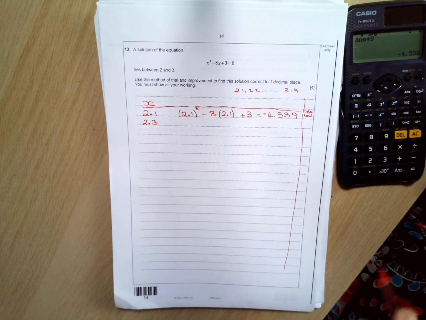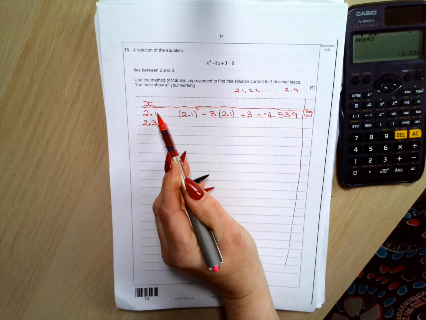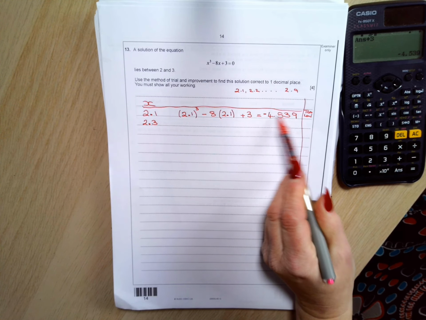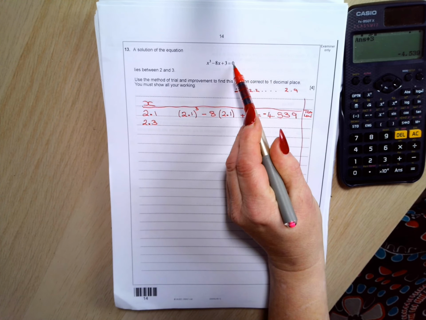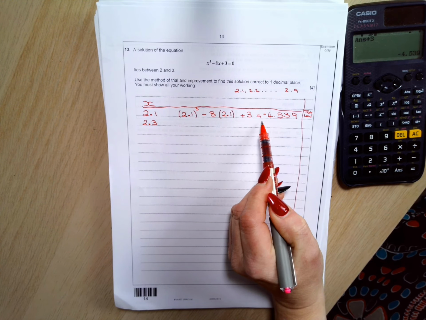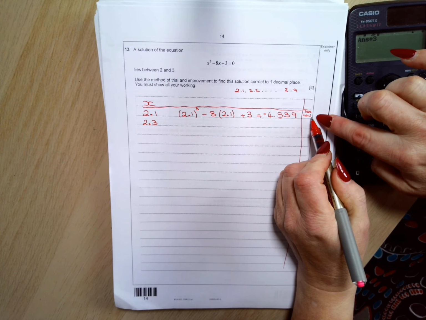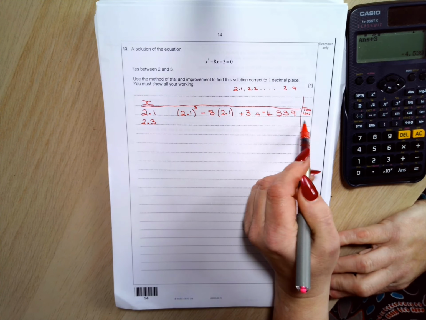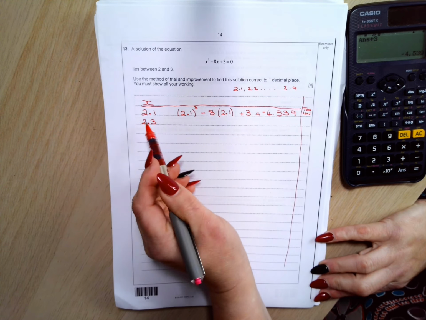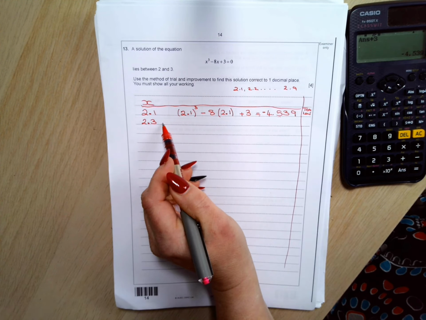A good rule of thumb is, if that's very close to the answer that we're looking for, I would go to the one just above it or just below, depending on if it's low or high. But if you're quite a way off, just try one a little bit higher.